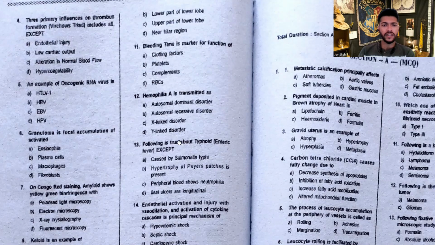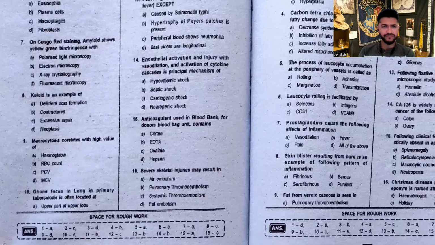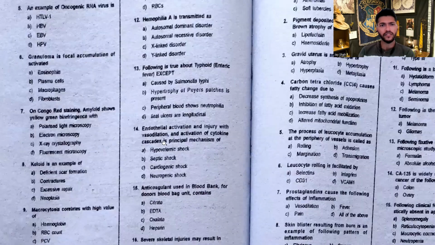Hemophilia A is transmitted as, which type of disorder? Hemophilia is an X-linked recessive disorder.